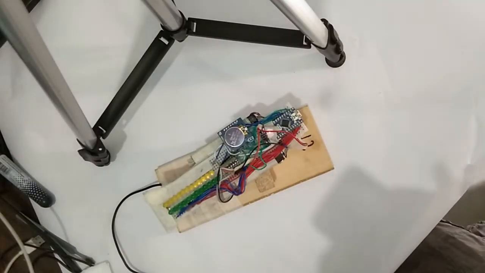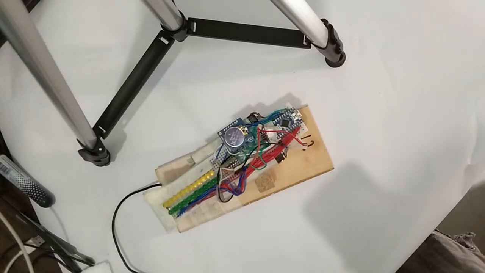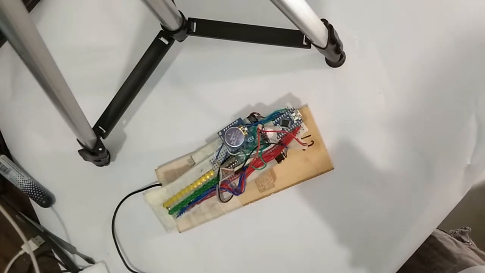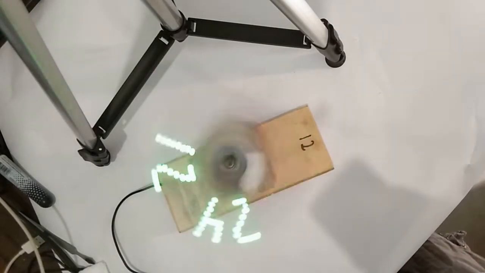First, I'll go over what this project actually does, and then I will explain how it does it. So when I connect it to power, it starts spinning, and at the moment it's showing the time, 4:24:18 seconds. And there are a few different modes.